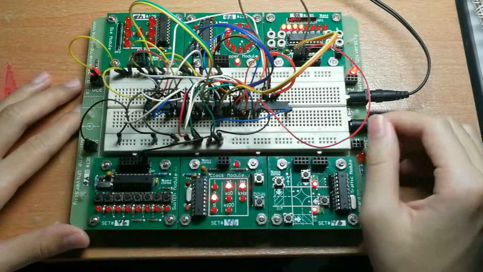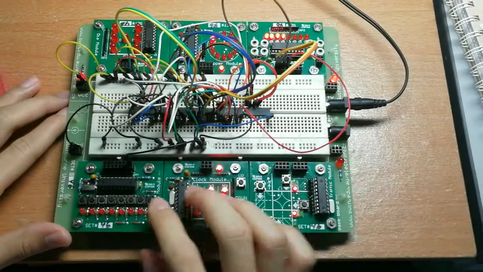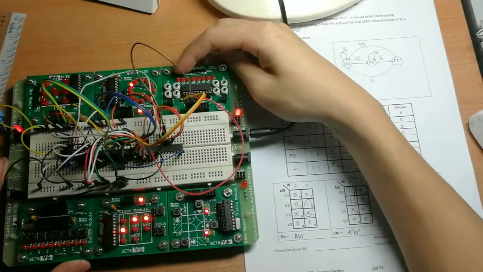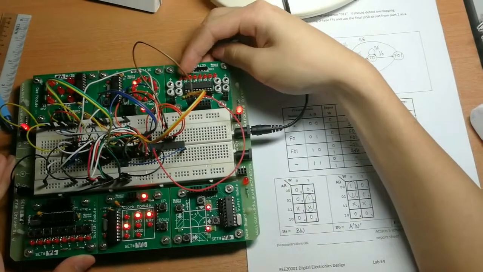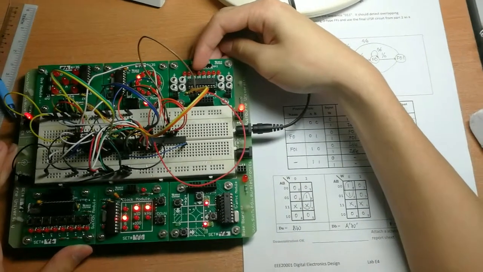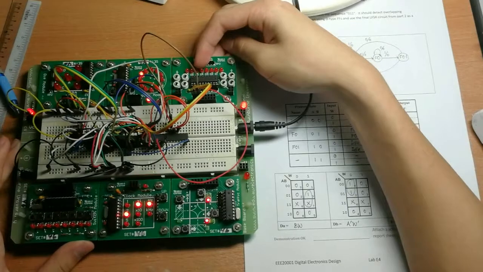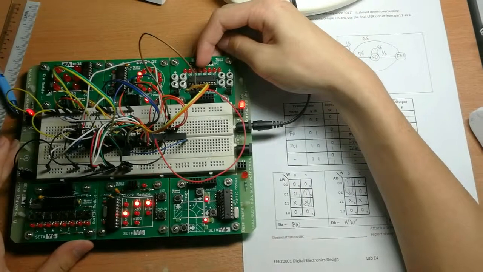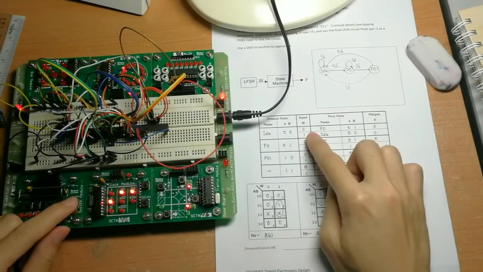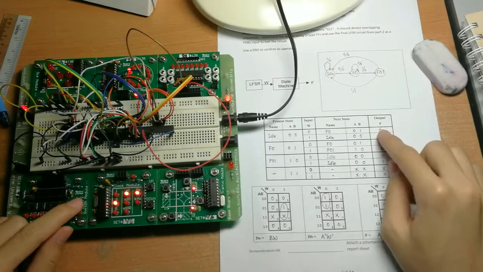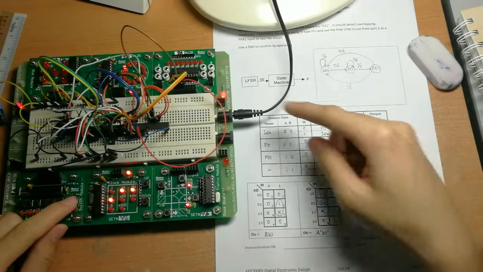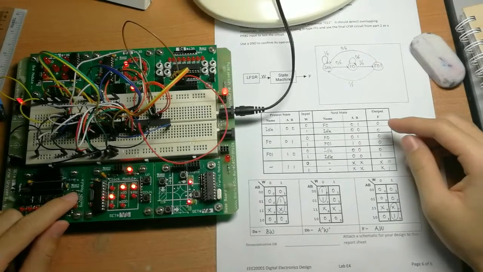And now I will manually manipulate the results. This is A, this is B, this is the input W, and this is the output F. When A, B, W is 0, F is 0, as shown in the circuit.